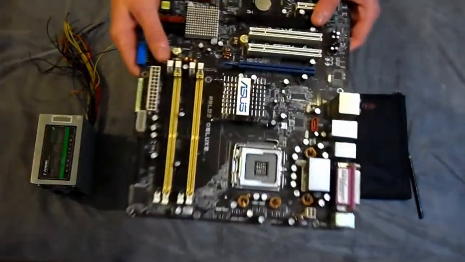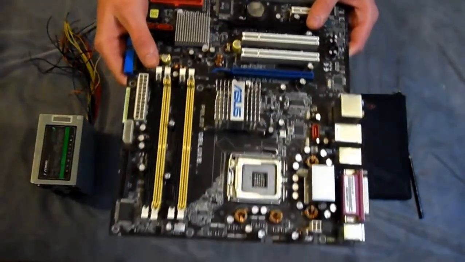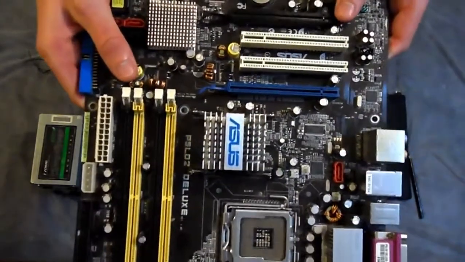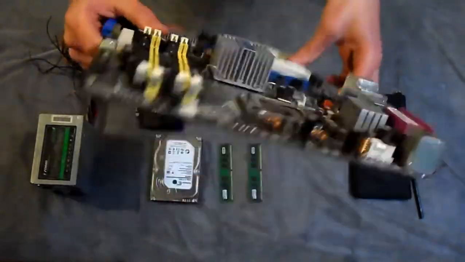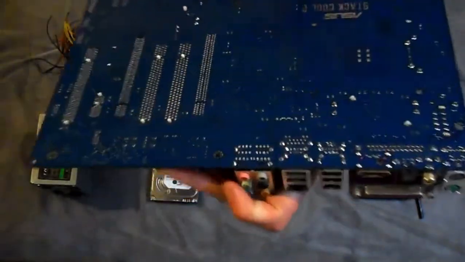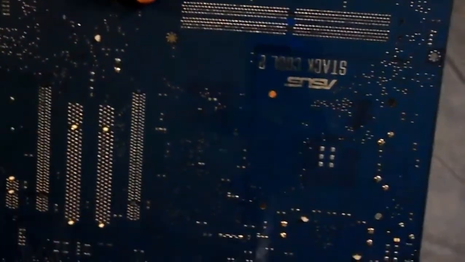The motherboard, otherwise known as the main board, is a board that all the other components plug into. This includes your CPU, your RAM, your hard drive, graphics card, everything you need.